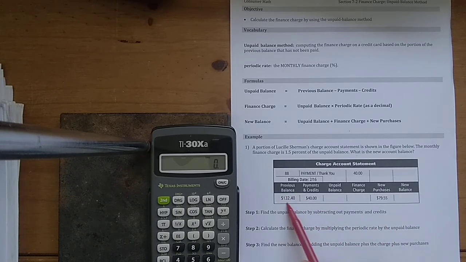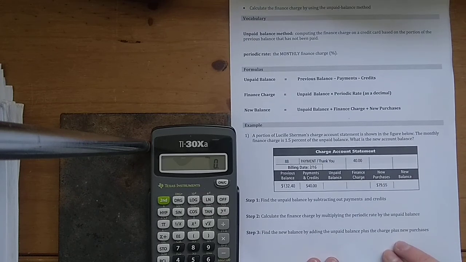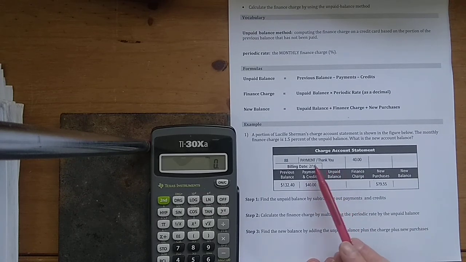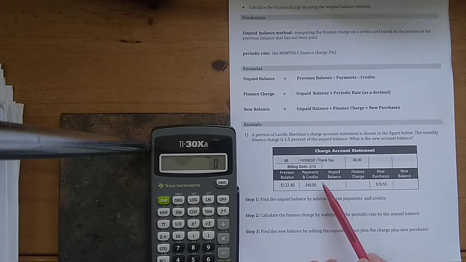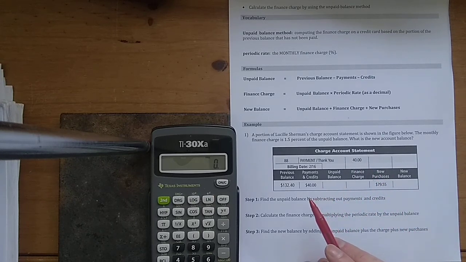We see her previous balance is right here, $132.40. She paid, and you can see it listed in two places, okay? It's only $40 worth of payment. She paid $40. You're not going to add these two together. That's not right. You're going to take the previous balance and subtract any payments and credits she made.